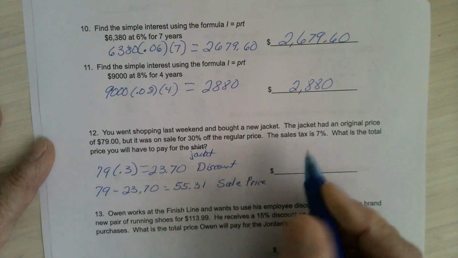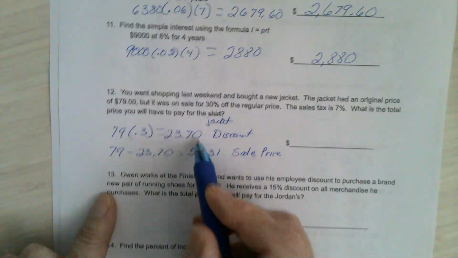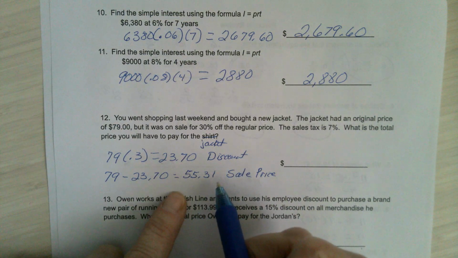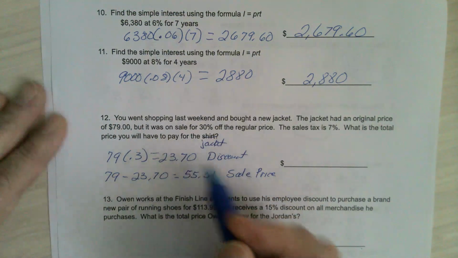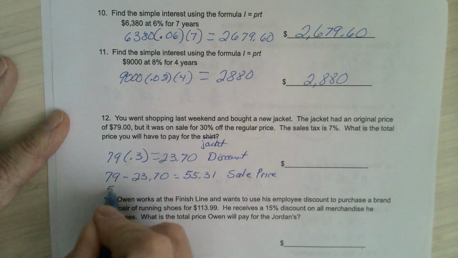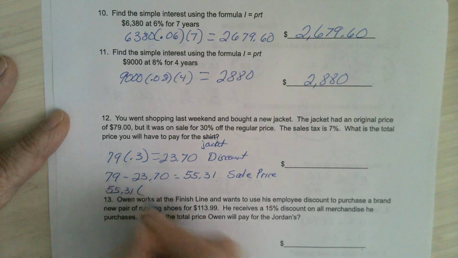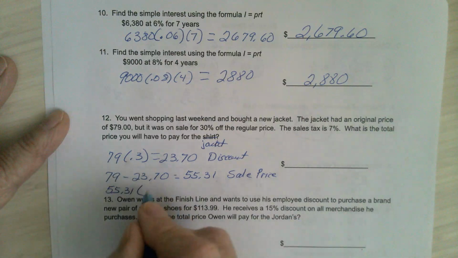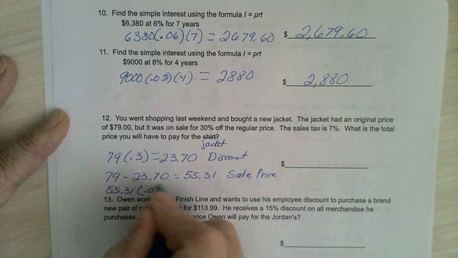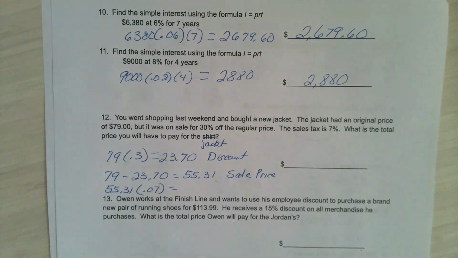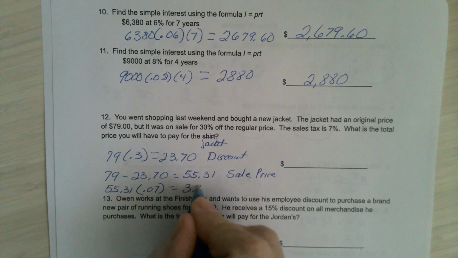Now we do tax. Tax is on the sale price. Do not do the tax on the original price. So you're going to take your sale price, $55.31, times the tax rate, which is 7%, 0.07. That will tell you what your tax is going to be. And tax will be $3.87 when you round it to the nearest penny.